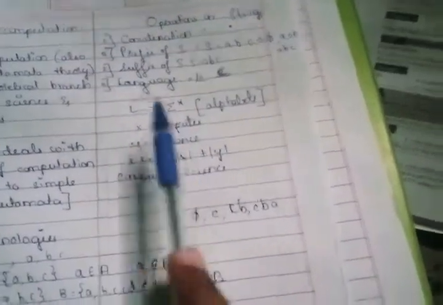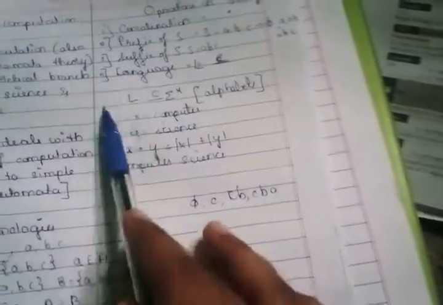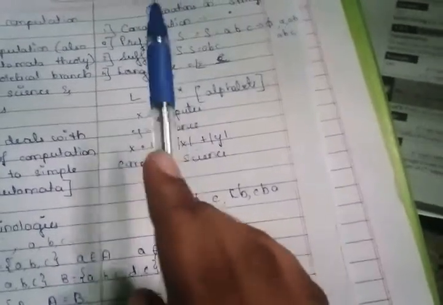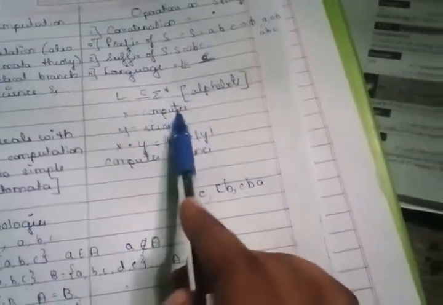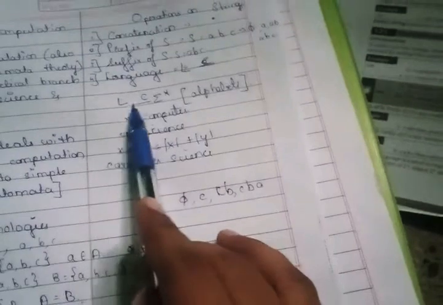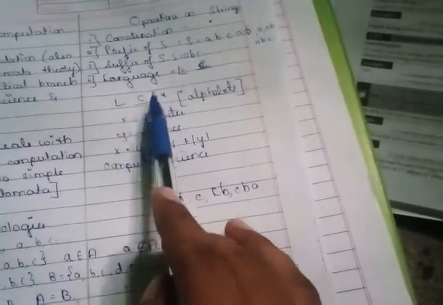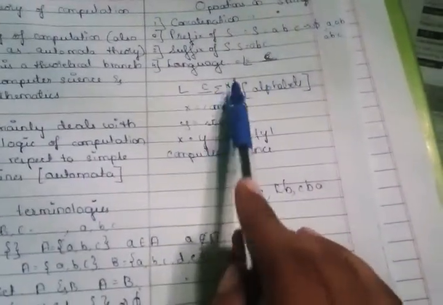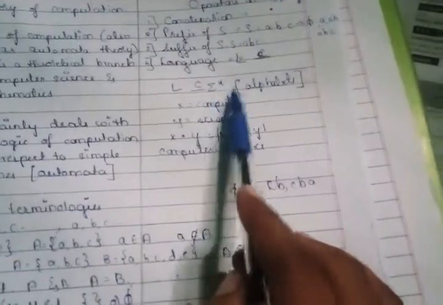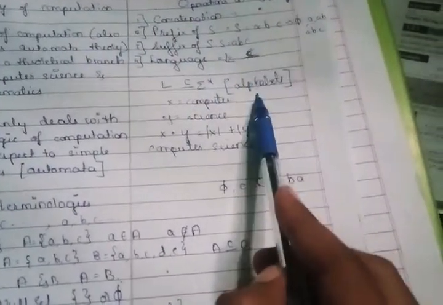Language. In theory of computation, a language is a set of strings formed from some specific alphabet, summation, where language L is a subset of Kleene star. This symbol is said as Kleene star alphabets. Kleene star represents the set of all strings. The set of all strings is nothing but alphabets. So this is for today's video.